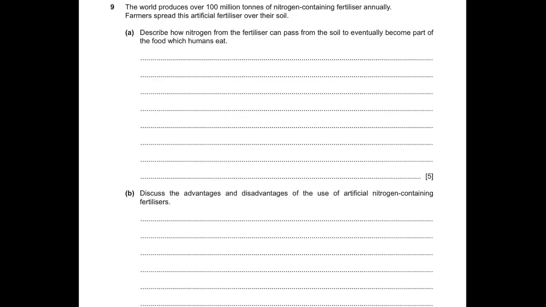Question 9. The world produces over 100 million tons of nitrogen containing fertilizer annually. Farmers spread this artificial fertilizer over their soil. Describe how nitrogen from the fertilizer can pass from the soil to eventually become part of the food which humans eat. So this question is asking us how nitrogen travels from fertilizer to the soil to the plants to our body. So fertilizers add ammonium to the soil, which are converted to nitrates by bacteria through nitrification. Then it enters the plant and then our diet when we eat that plant.